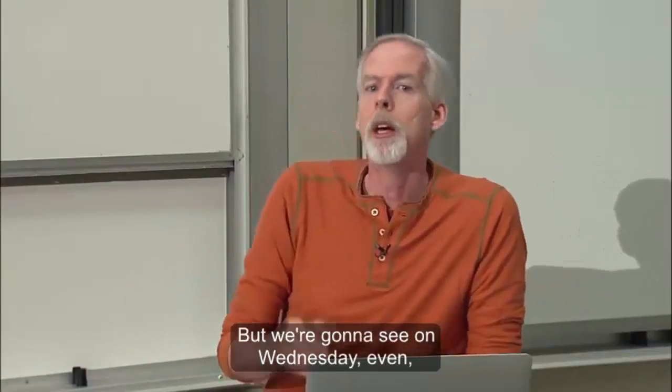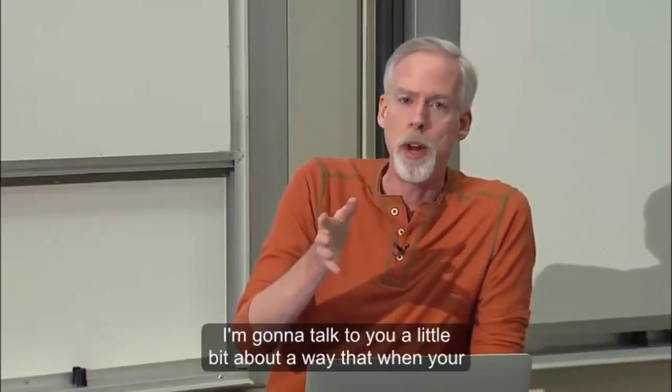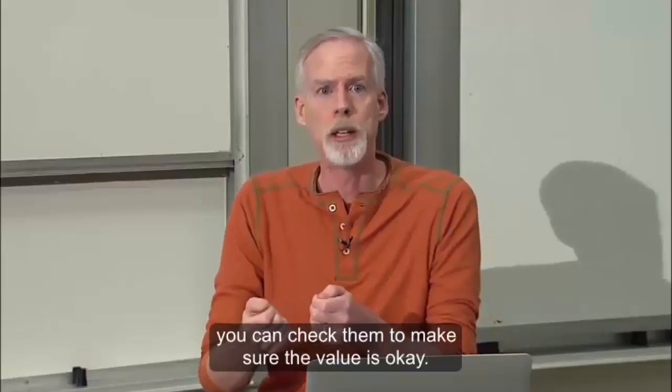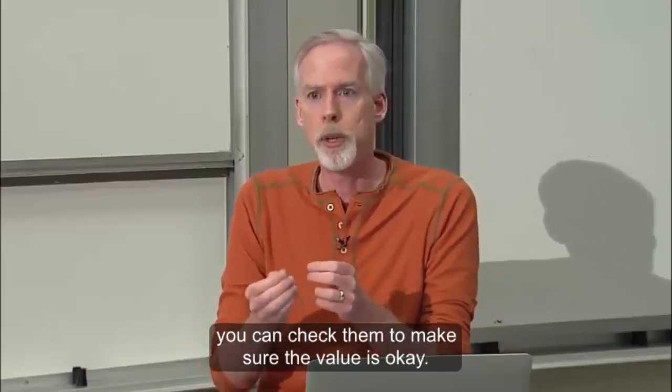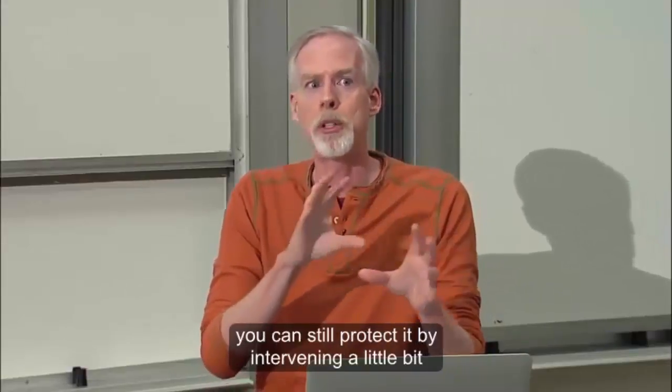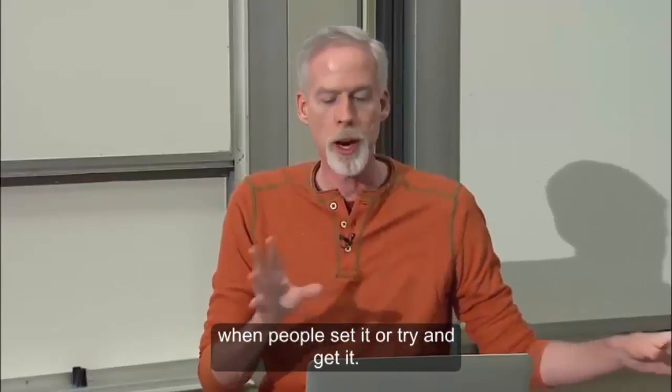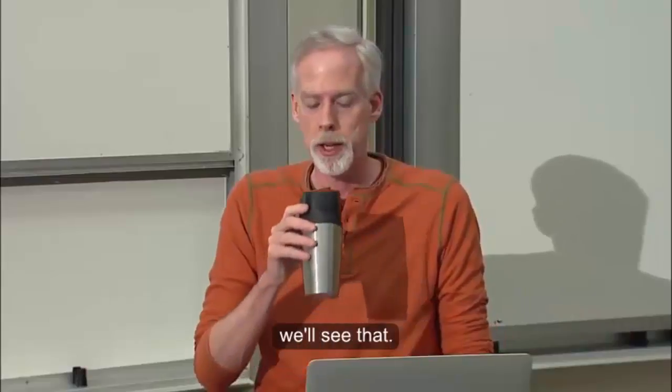But we're going to see, on Wednesday even, I'm going to talk to you a little bit about a way that when your properties get set, you can intervene. You can check them to make sure the value is okay. So if you have a public property, you can still protect it by intervening a little bit when people set it or try and get it. So it is possible to still have some protection there. We'll see that.